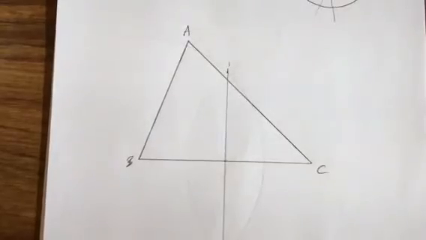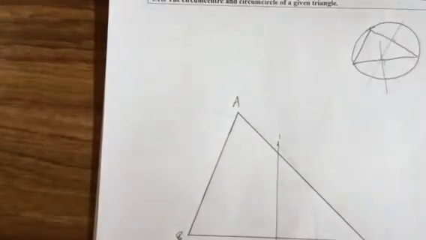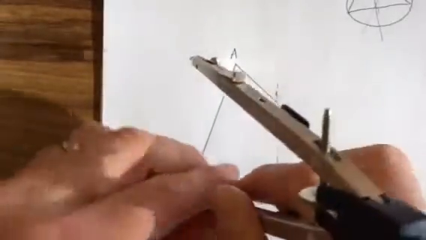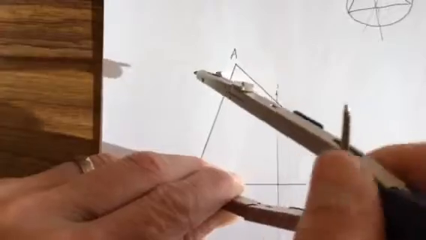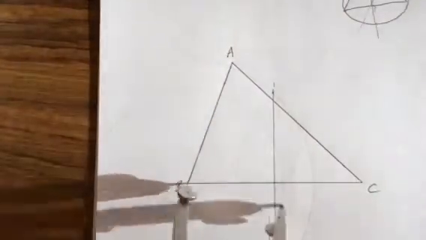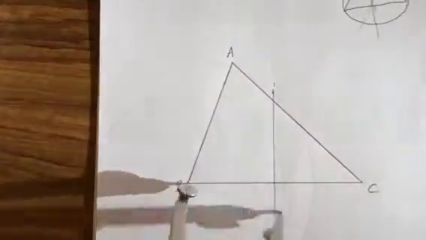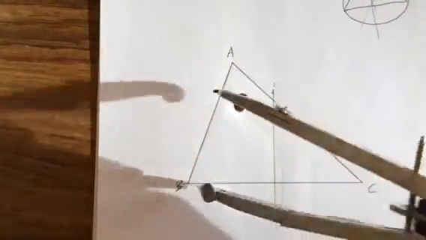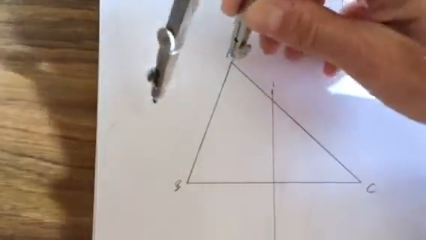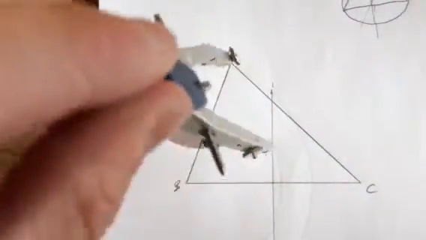Now we repeat the process but for a different side. So for this one I'm going to do A, B. So we start fresh again. We get our compass at B, and we make sure our compass nib goes towards A this time and about 3/4 of the way, and we swing an arc this way. We then lift our compass and we place the point at A, and we swing an arc the other way.